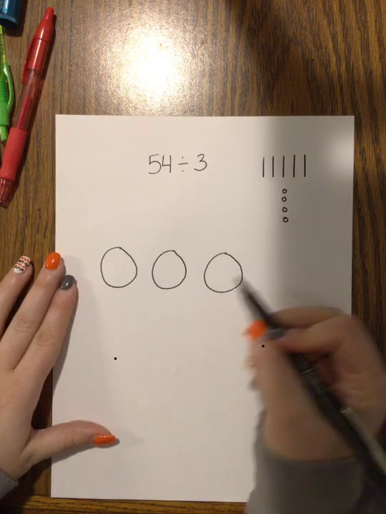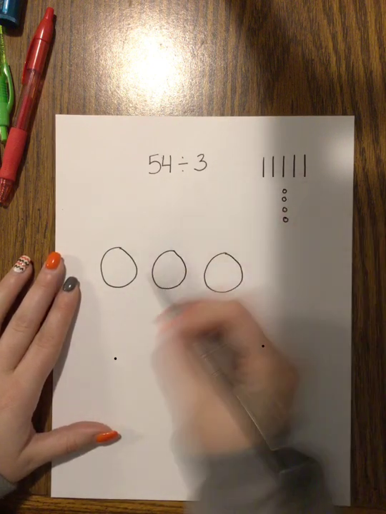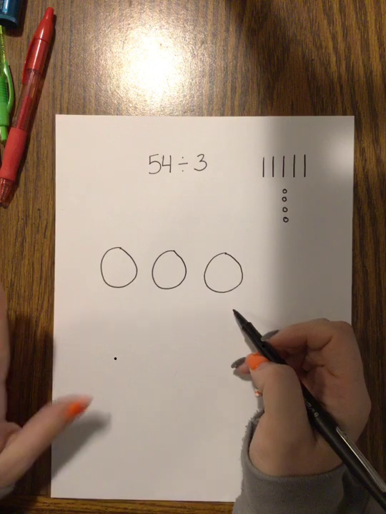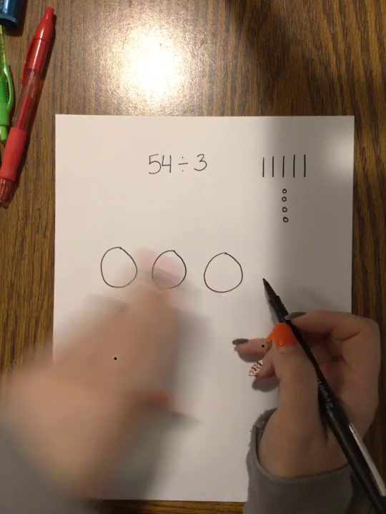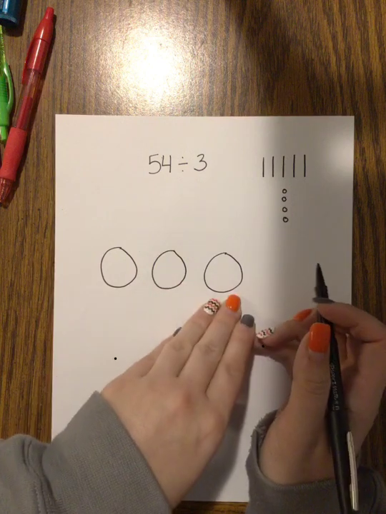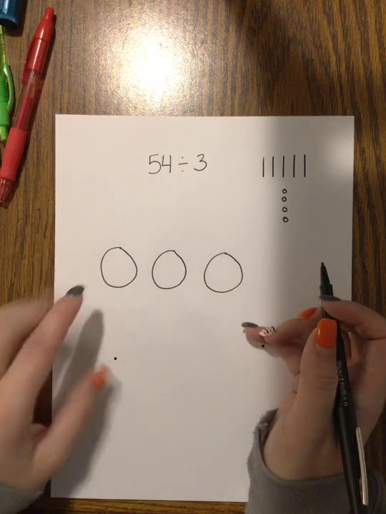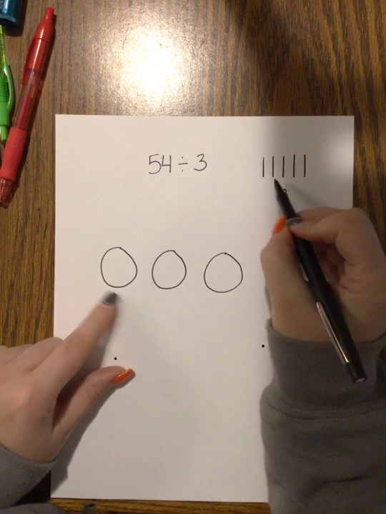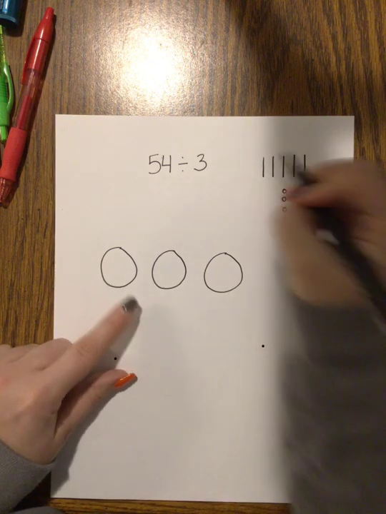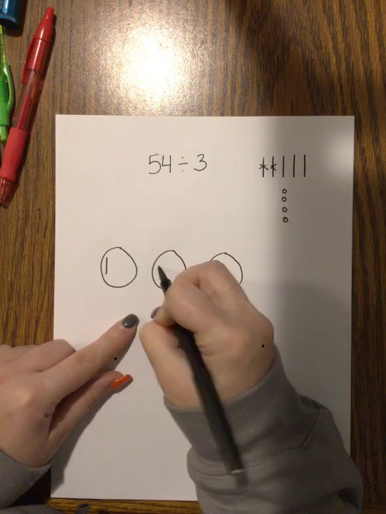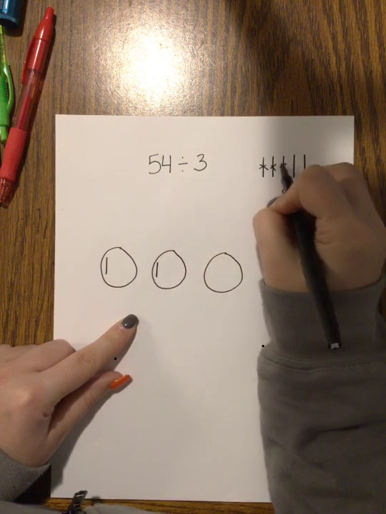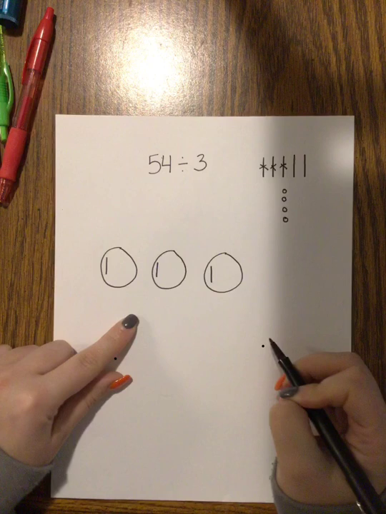Now to do this with regrouping, I'm going to start sorting these into the 3 groups, and I always want to make sure that I can do it fairly. Think about if these are my 3 kids, I'd have to make sure that I give them all the same amount of treats so that there's no fighting. So I'm going to start, I can see that I can give everybody 1 ten. I'm going to cross them out as I put them in their place, so that we do not get confused.